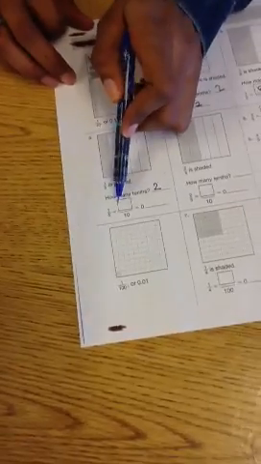Then 1/5 is the same thing as saying how many tenths are shaded. There are 2. And then, of course, writing it as a decimal, we have the 0, the decimal point, and then the 2.